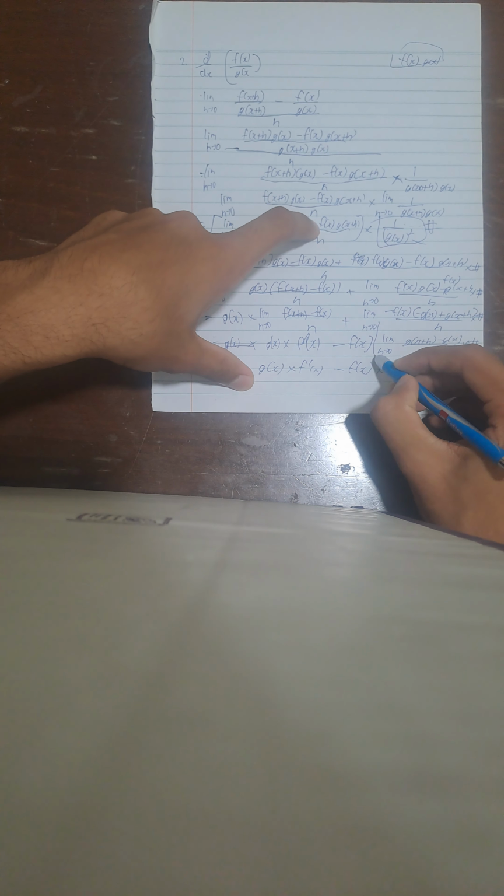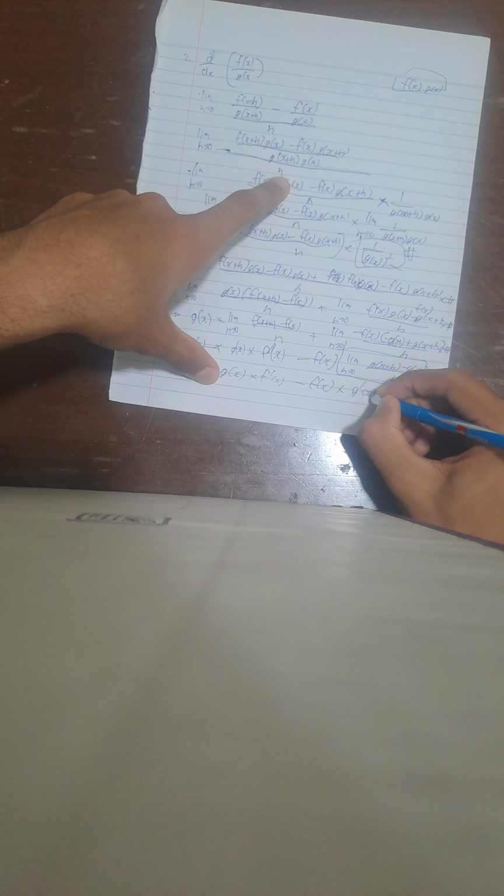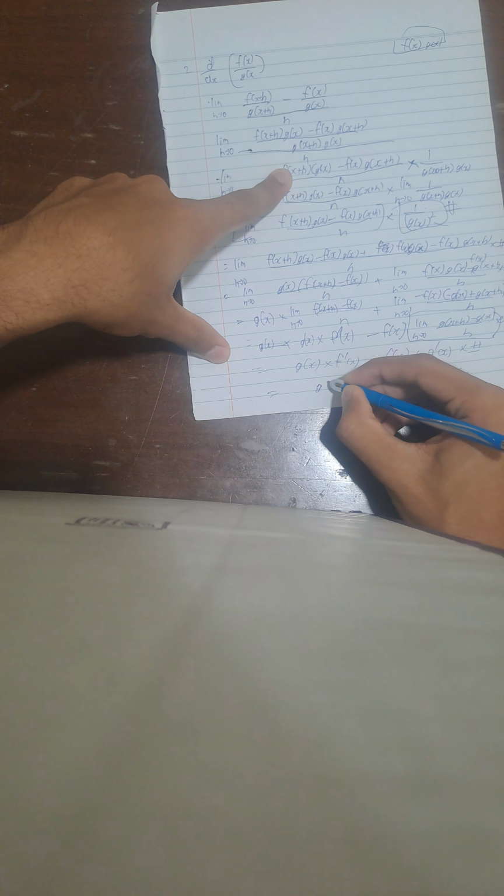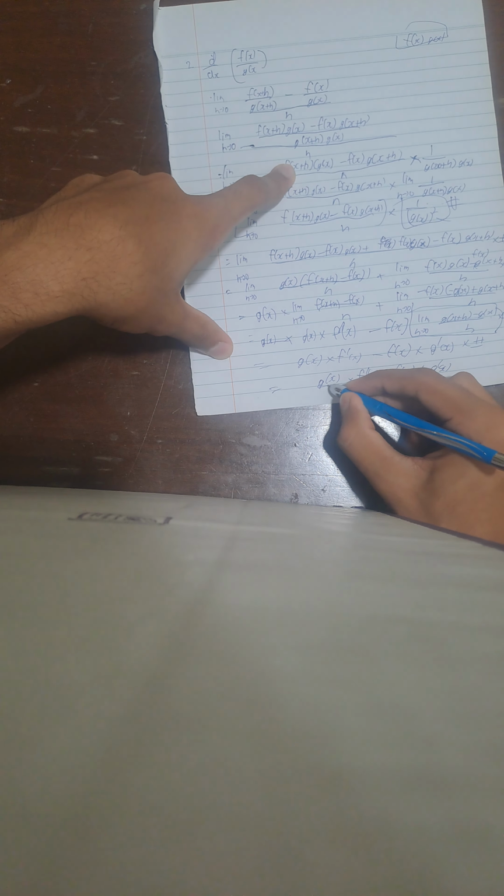The hash is obviously this. I'm going to add it later. So this is f dash x, by the way. So this equals g of x times the derivative of f of x, minus f of x times the derivative of this. I mean, my bad, this is the definition of the derivative of g of x, so it will be g dash x, times hash. What was hash? Hash was this. So we can write g of x times f dash x minus f of x times g dash x, all over g of x the whole squared.